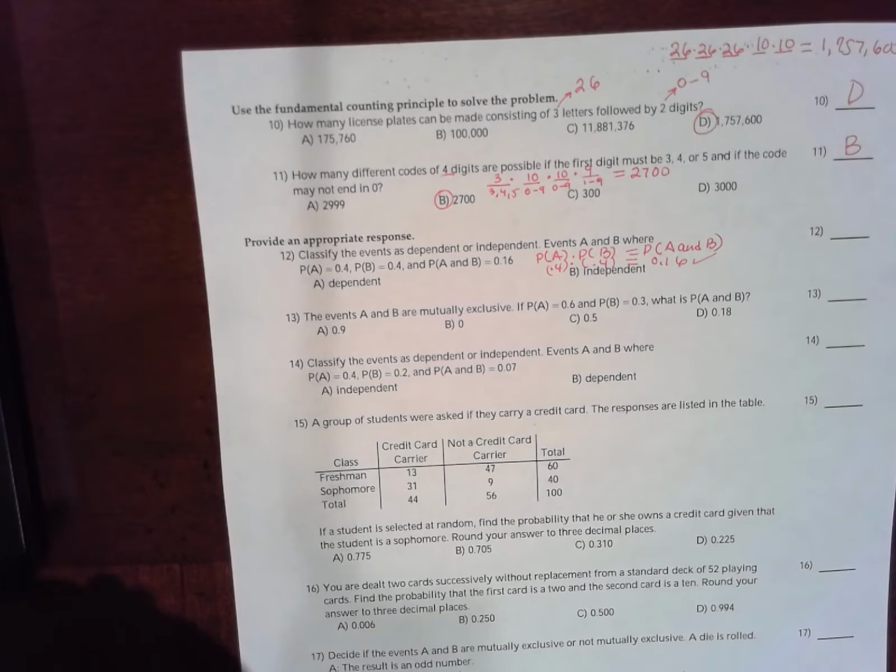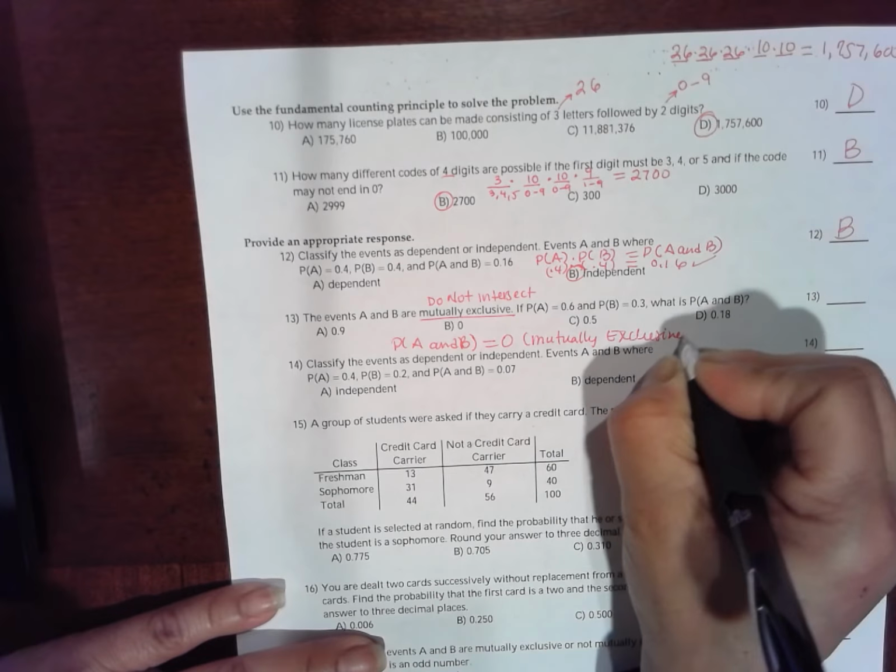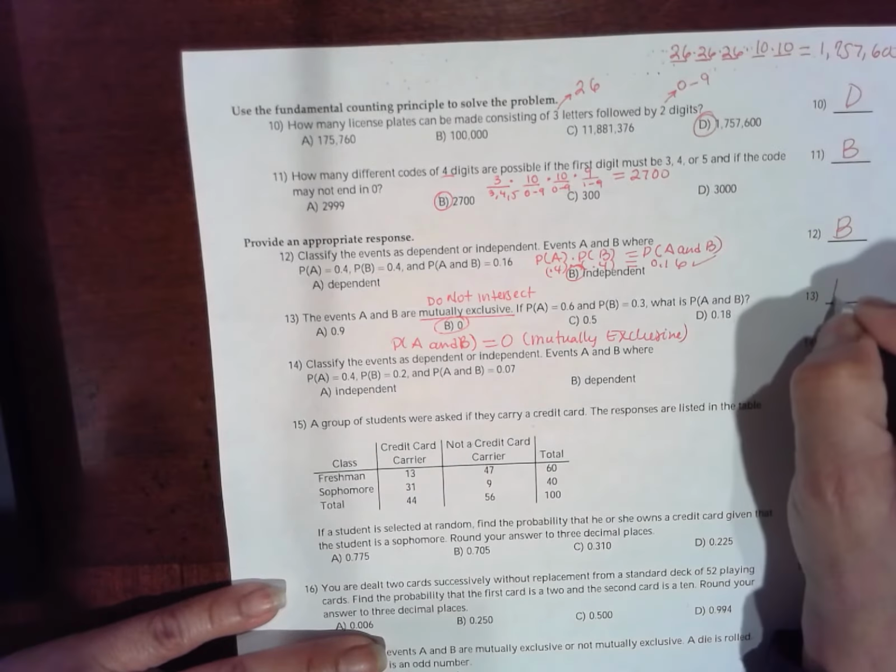The events A and B are mutually exclusive. What that means is that they do not intersect. They don't have any numbers or outcomes in common. If the probability of A is 0.6 and the probability of B is 0.3, what is the probability of A and B? Well, the probability of A and B is equal to 0 because they are mutually exclusive. They do not intersect. So this can be a tricky question, so the answer is B.